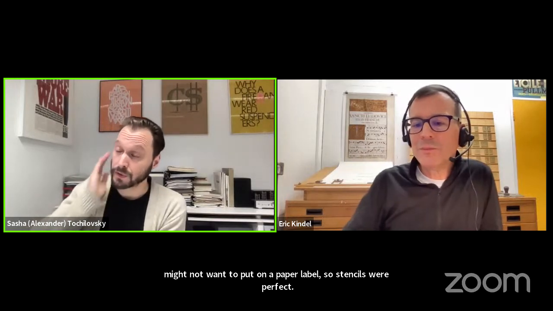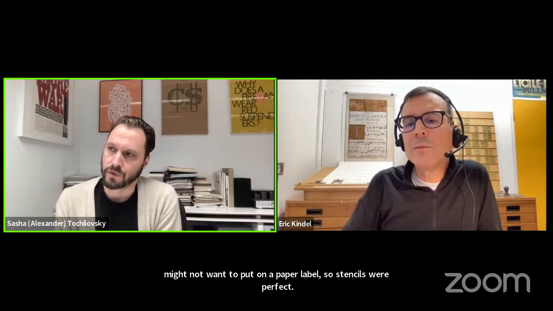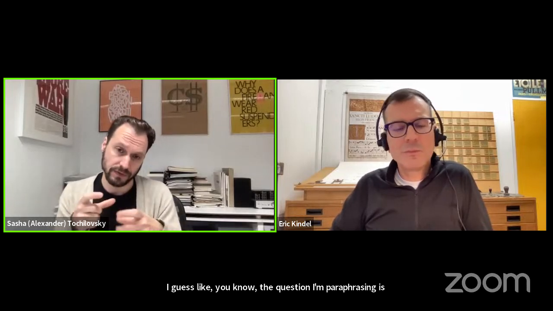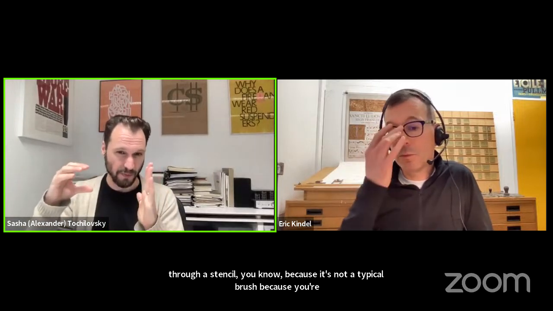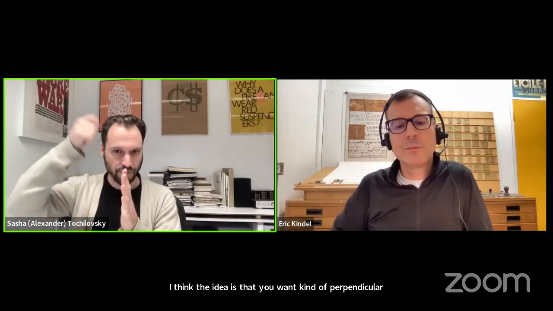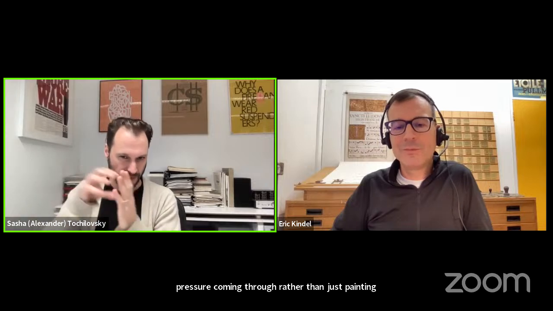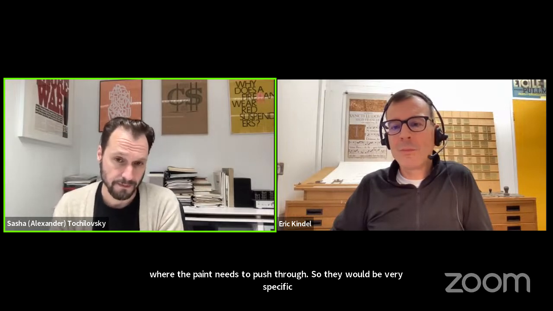There's a question earlier that came in from Susan, and I'm paraphrasing, about how the ink is actually applied through a stencil, because it's not a typical brush. I think the idea is that you want perpendicular pressure coming through rather than just painting across the surface, something where the paint needs to push through. So they would be very specific brushes made for this, right?